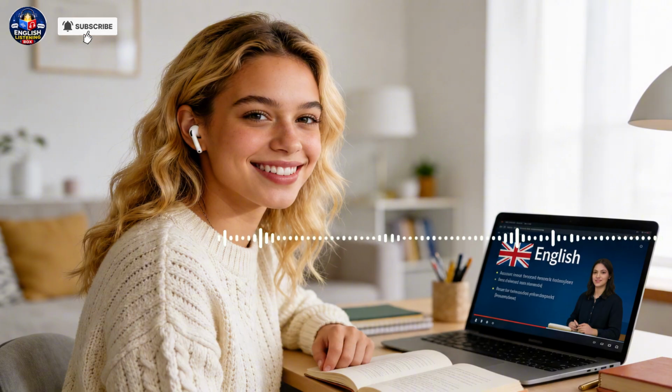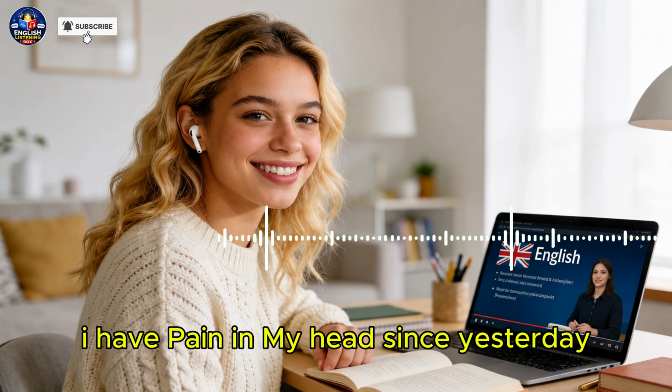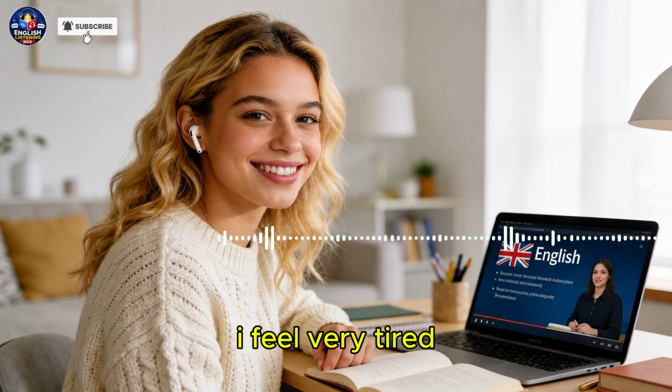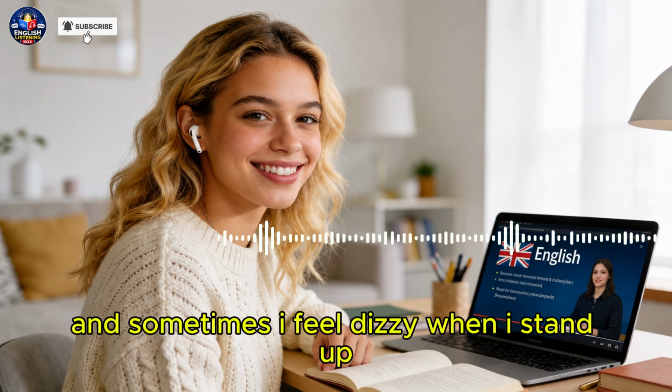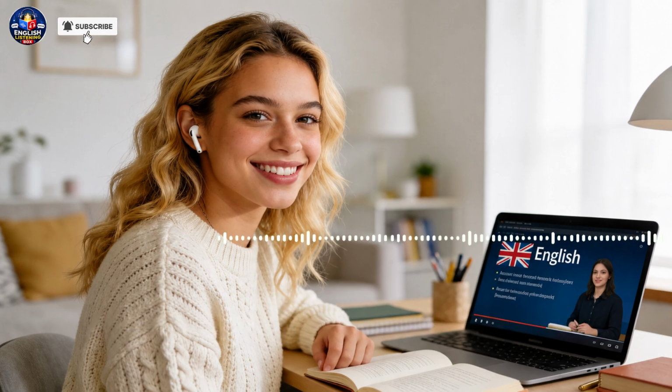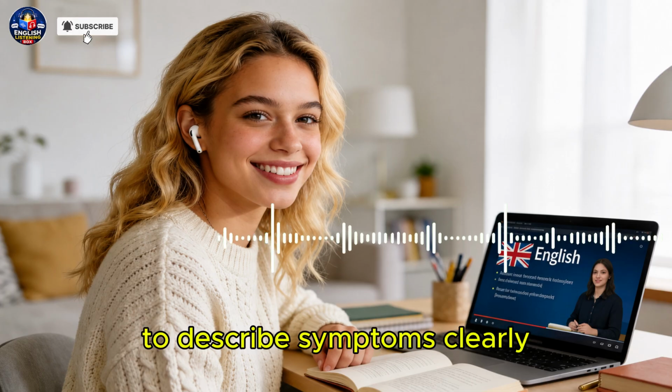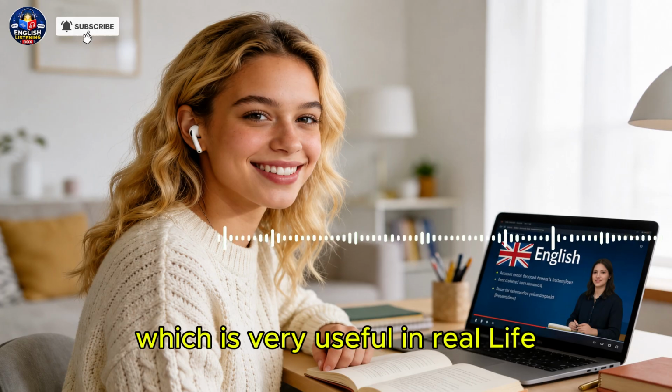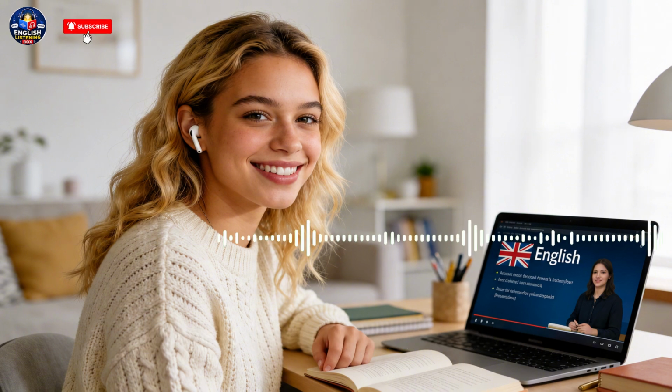Add more. "I have pain in my head since yesterday. I feel very tired, and sometimes I feel dizzy when I stand up." By practicing this, you are preparing yourself to describe symptoms clearly, which is very useful in real life.